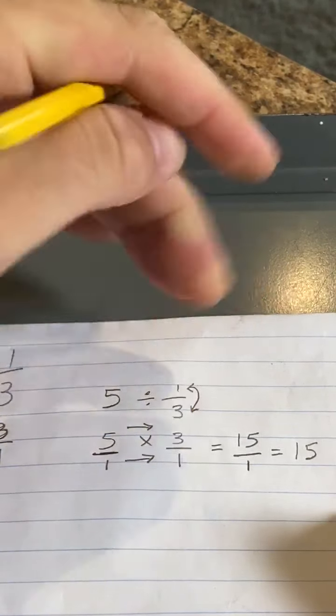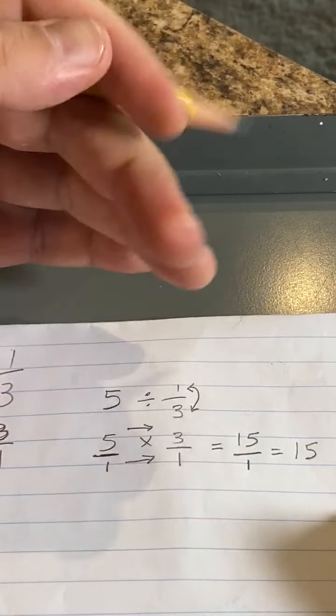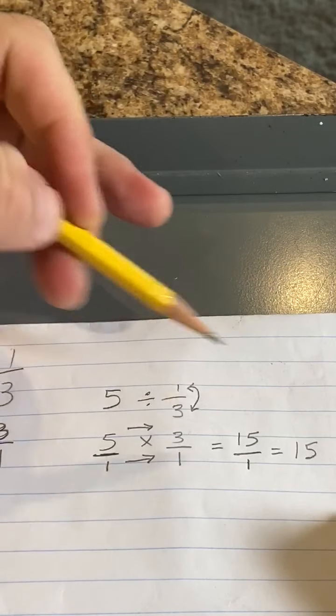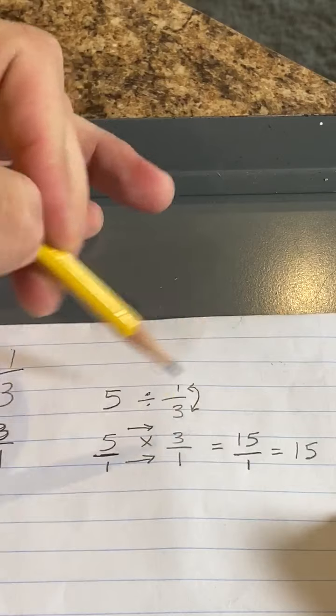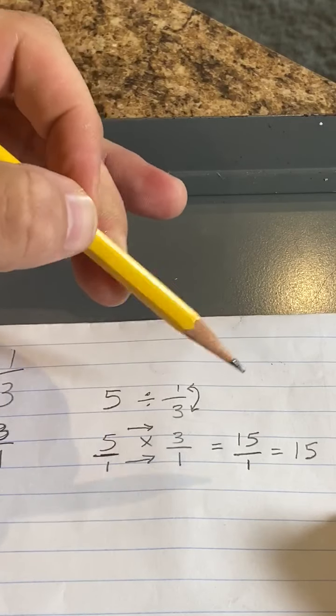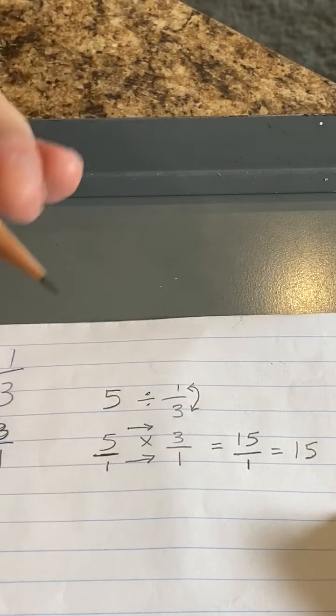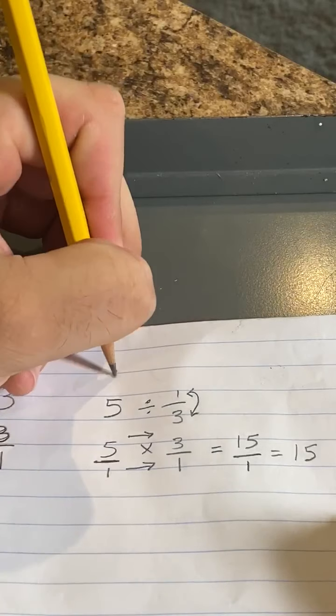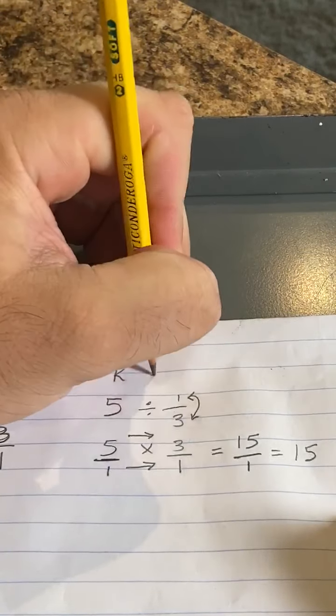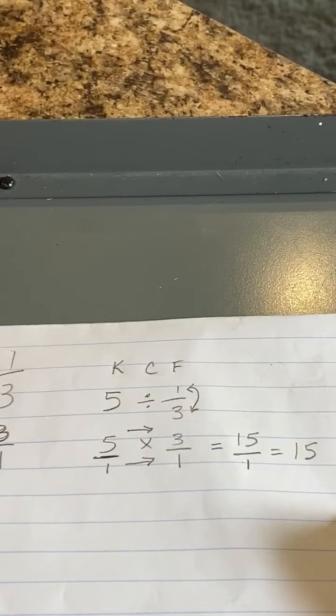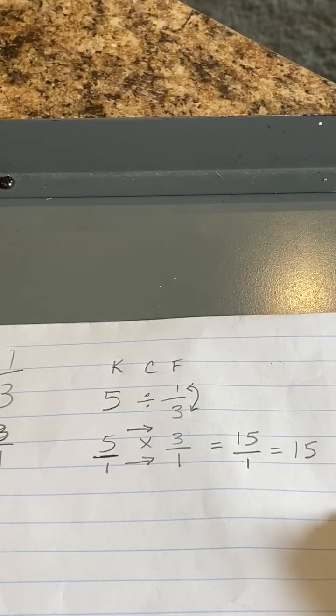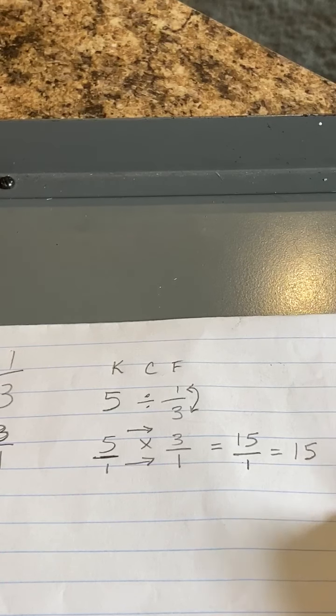So what students can do to help remember it, once they understand a little more about what they're doing, right? A couple practice problems, let them kind of digest it. Then you can use keep, change, flip, just to get confidence.